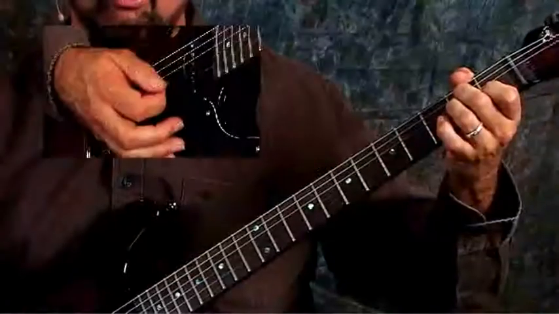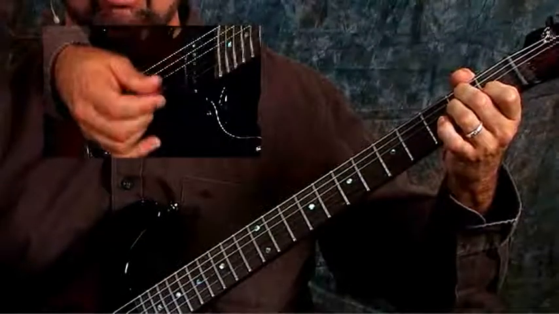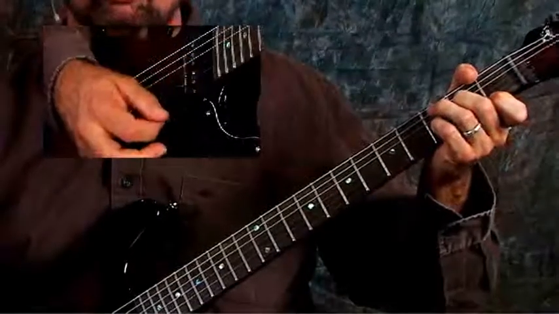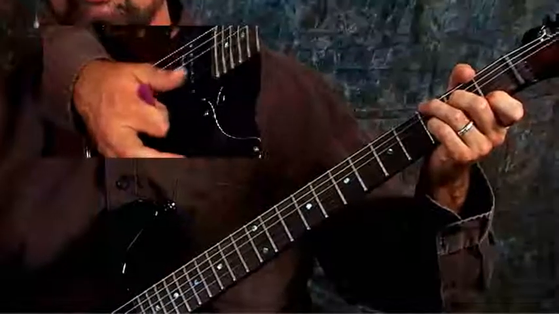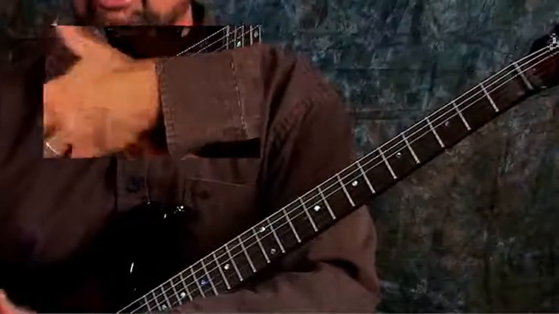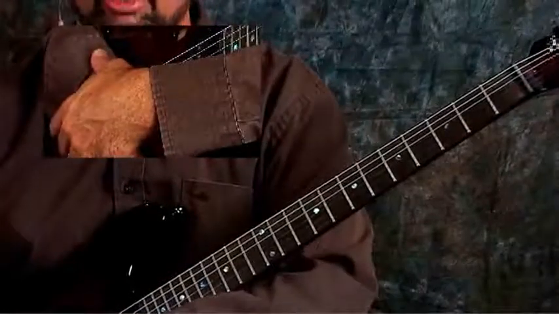Typical country songs, yes, 1, 4, and 5, but very often we'll take the 6 in place of the 1, okay, that's the relative minor, the 2 in place of the 4, which is the relative minor. You rarely have the E minor, the 3, in place of the 5. It just doesn't have that same push to the 1 chord. So we'll have those as a possibility.